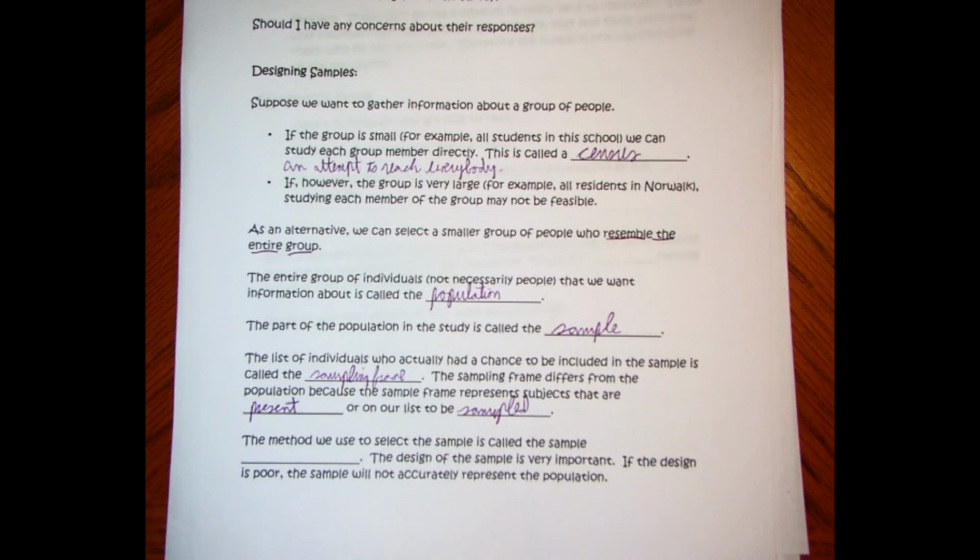Well, what does that mean? Well, when we're talking about political affiliation, we're talking about adults in the city of Norwalk. So let's say, for instance, there's 50,000 adults in the city of Norwalk. Well, not all of them are registered voters. So let's say that 35,000 are registered voters. That's our sampling frame. That's the list we have to choose from. So even though there's 50,000 adults, they're not all going to be part of the list that we can sample from, our list of registered voters.